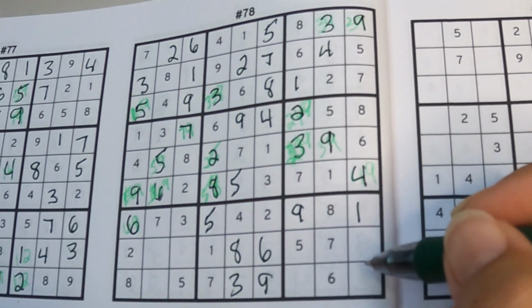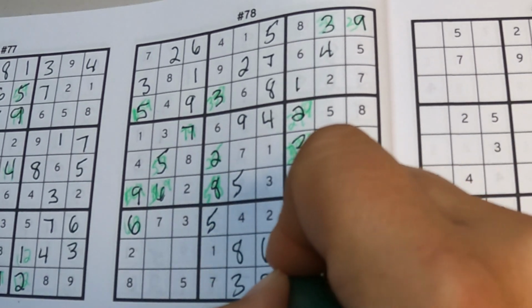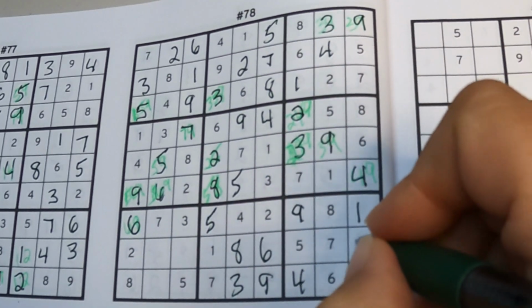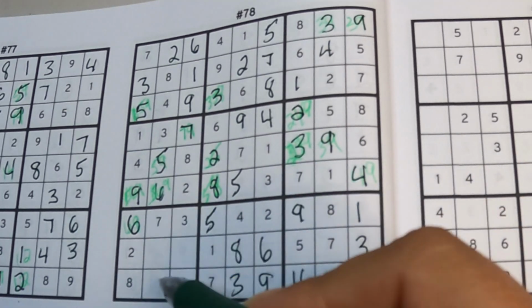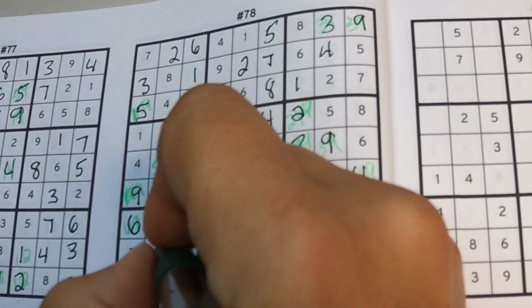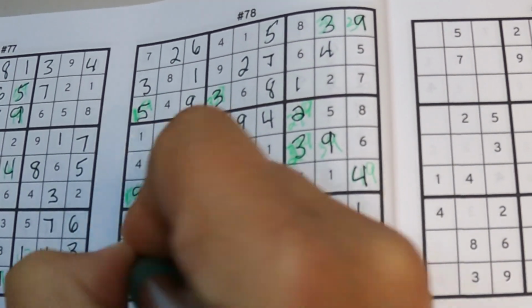For this box now, we're missing 2, 3, and 4. We've got 2 and 3 here, so this is our 4. 2 here, so 3, 2. And for this box, we're missing 1, 4, and 9. We've got 1 and 9 here, so this is our 4. 1 here, so 9 and 1.